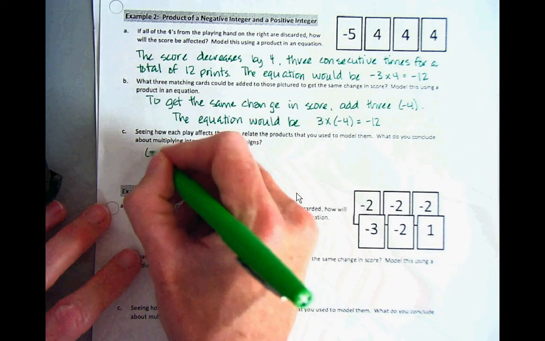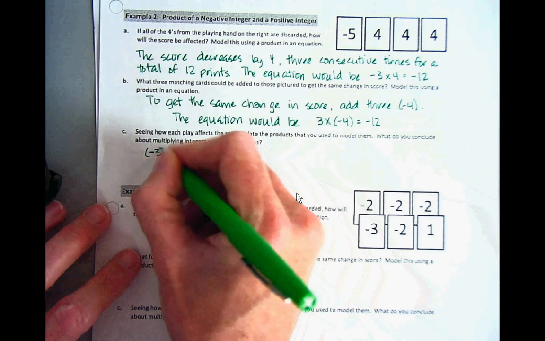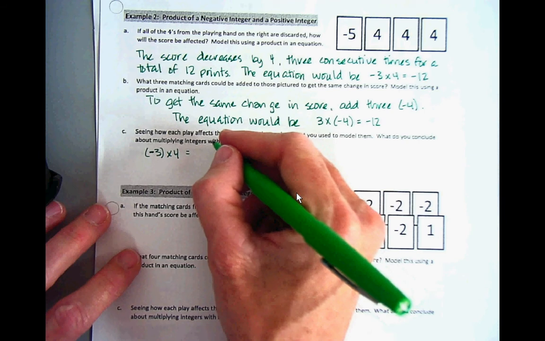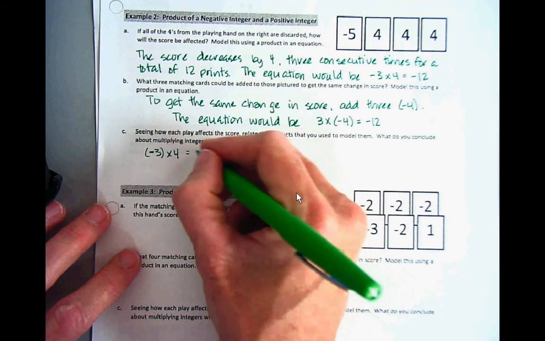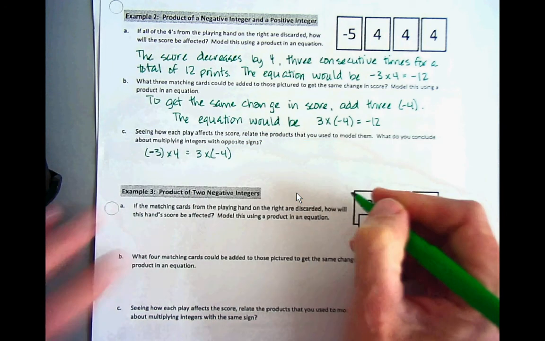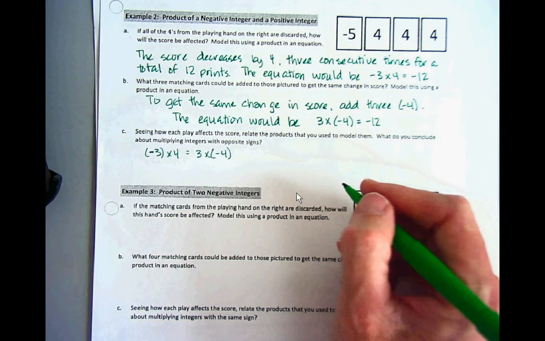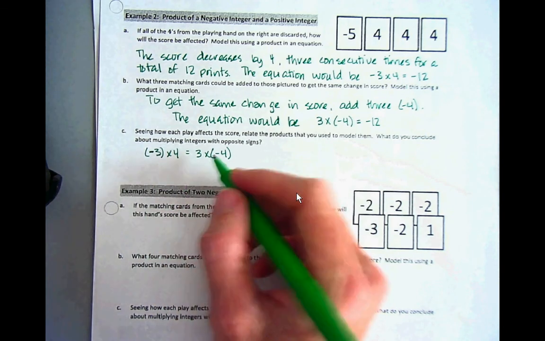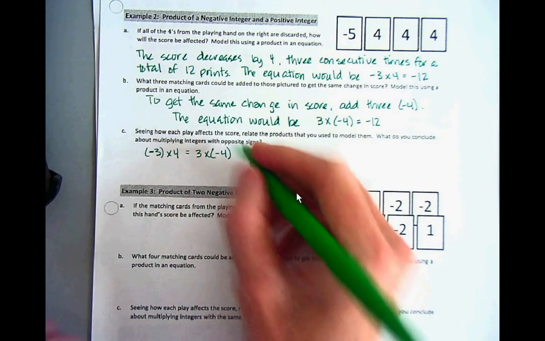Well, minus 3 times 4 is equal to 3 times minus 4. So what happens with either sign? Does it matter whether we have minus 3 times positive 4 or 3 times a minus 4?